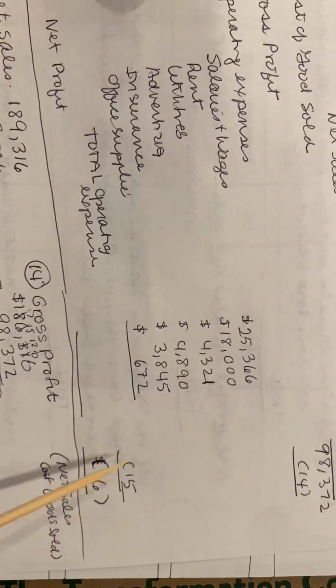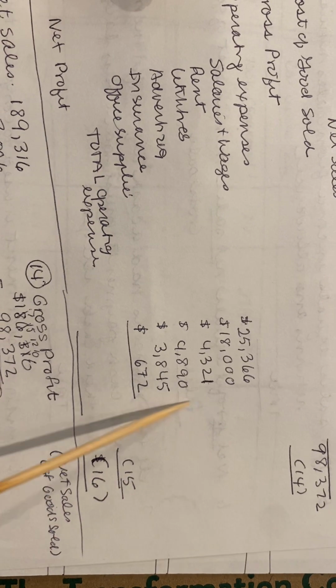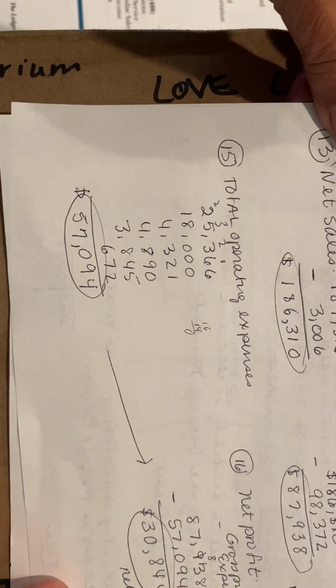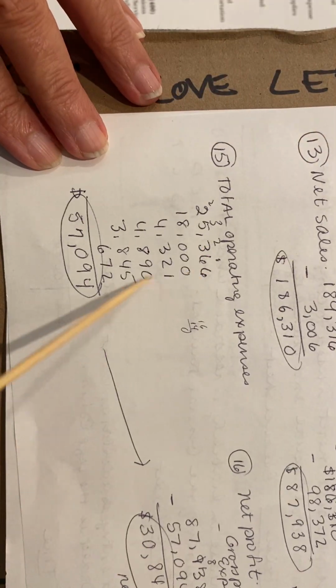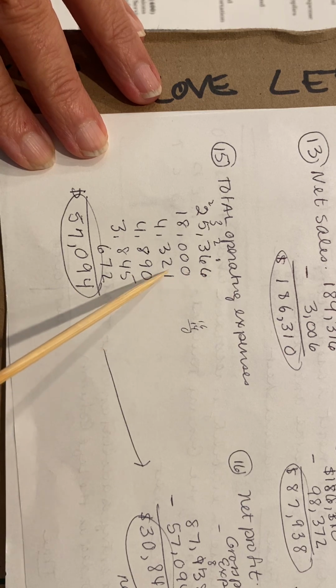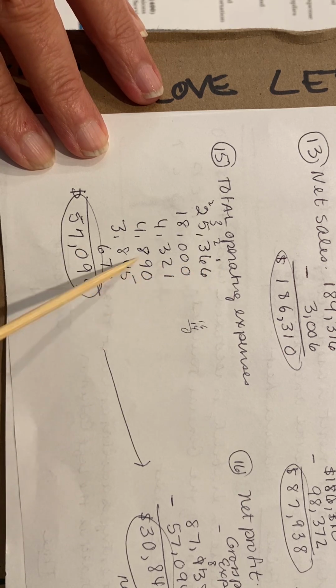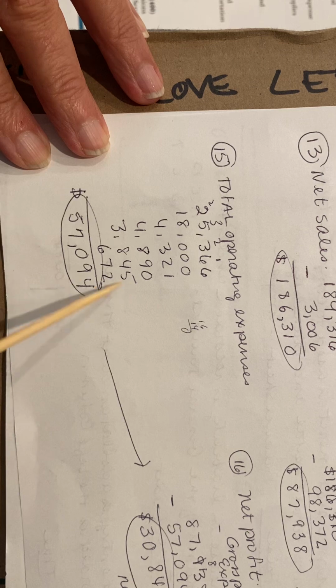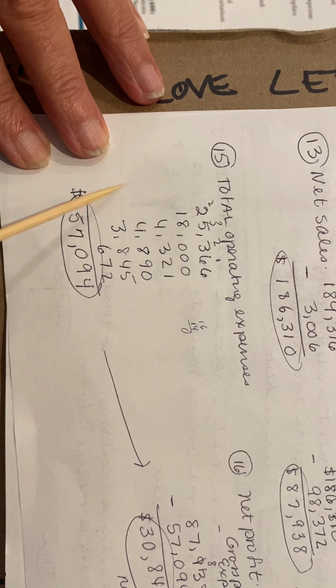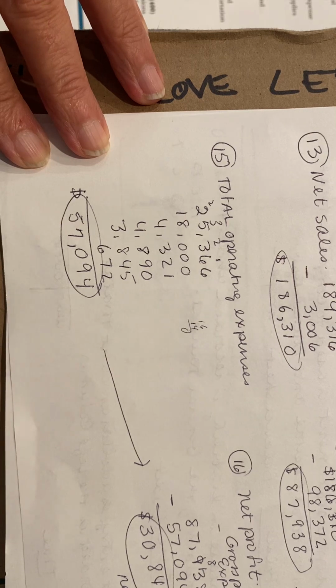So number 15 would be our total operating expenses, just adding these up. This is where I added them up. You can add these all up, down, carry your numbers. And I got $57,094. So these are our total operating expenses.